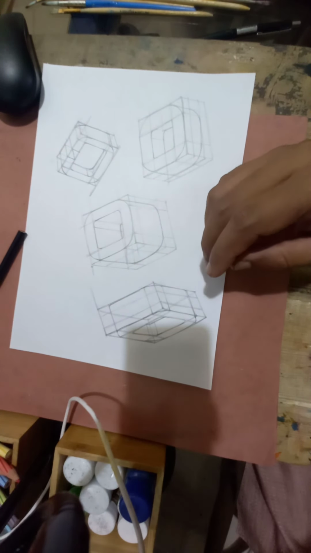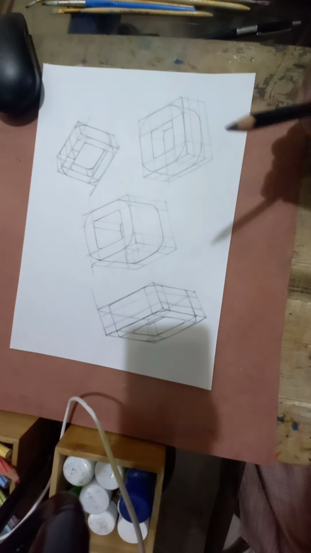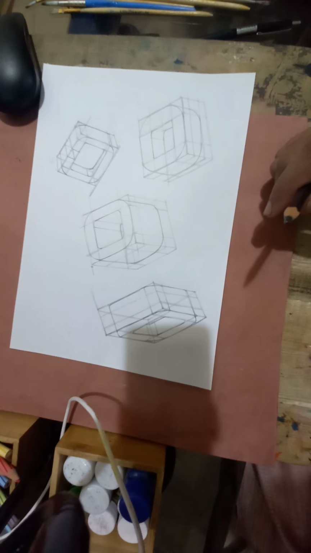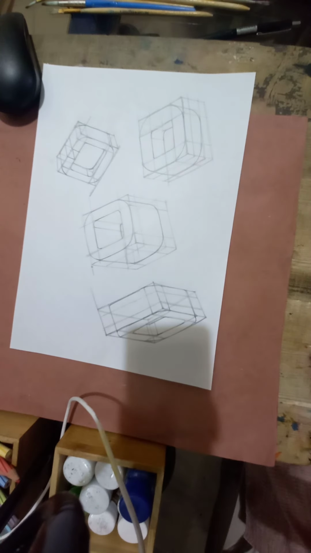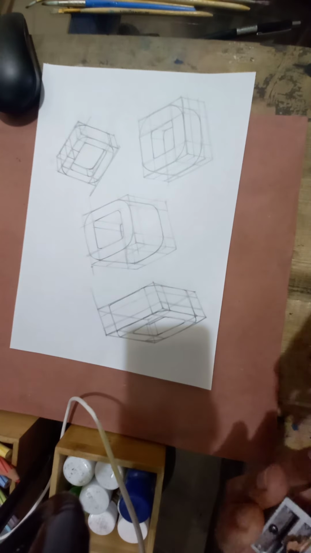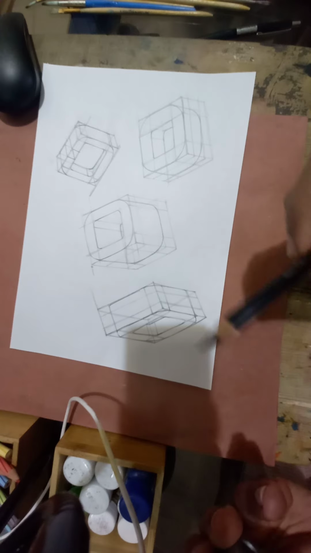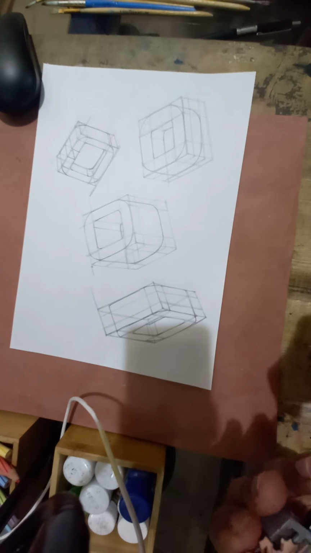So what I'm going to do, I'm going to take my 6B or 8B pencil and sharpen it well, get the shading done. Make it nice and sharp.